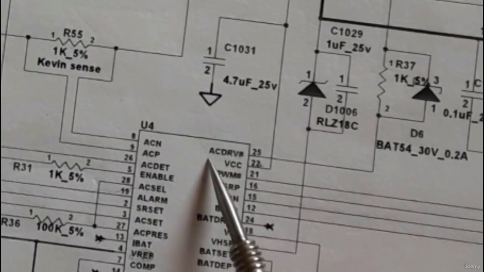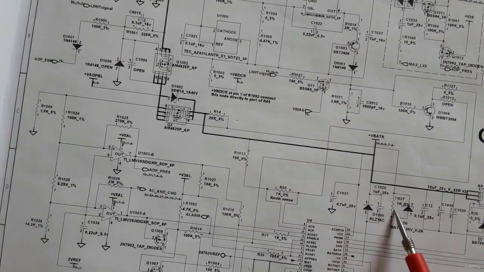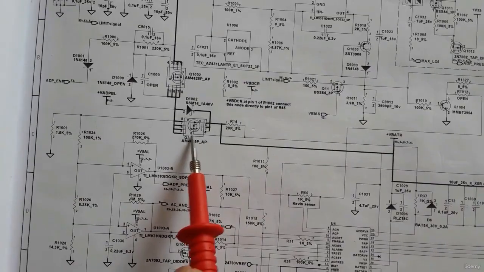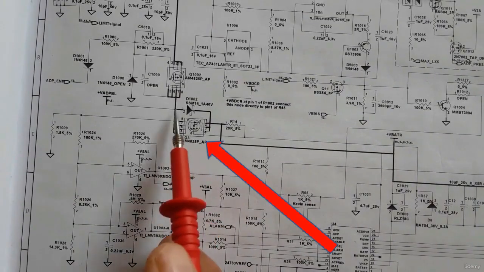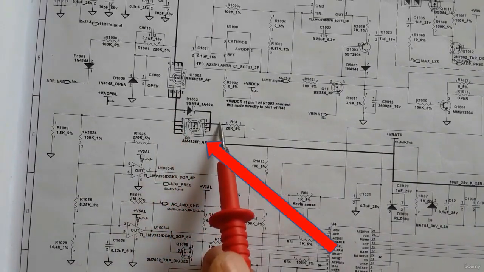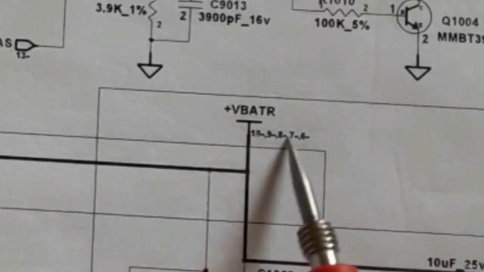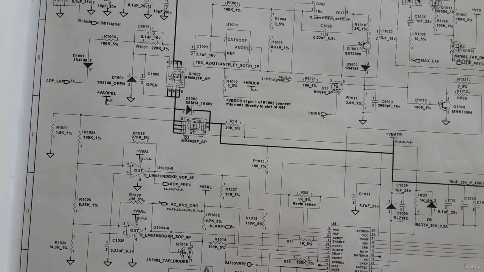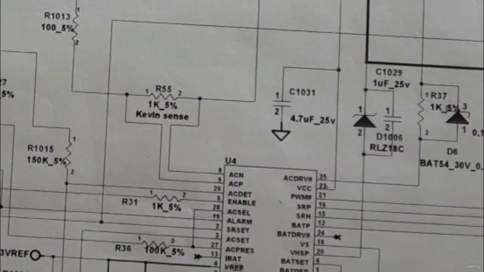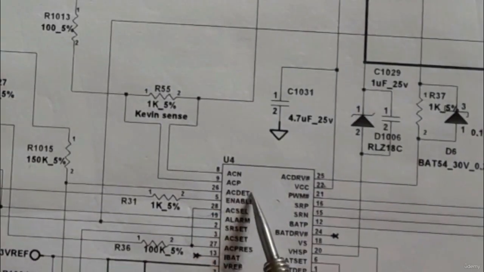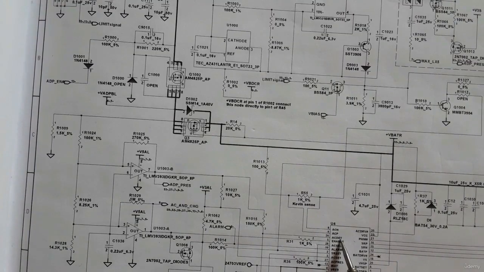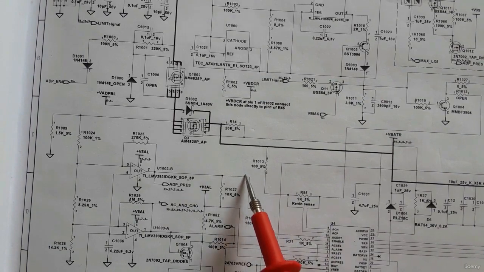The charge IC will generate the control signal for the second switch in order to let the 19 volt pass, and then we will get the VBAT that will be distributed to the whole motherboard. Here we also have AC detect and AC drive. When the charge IC detects the adapter, it will then generate the AC drive.